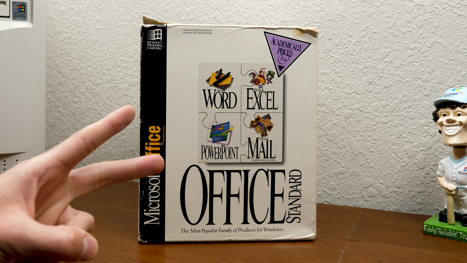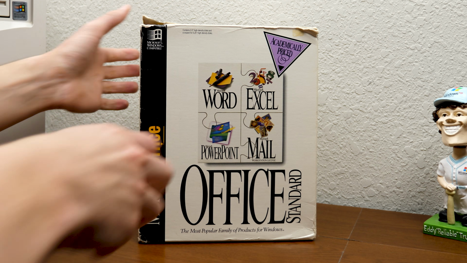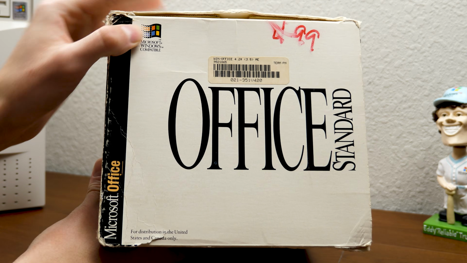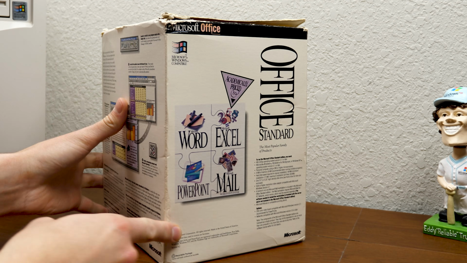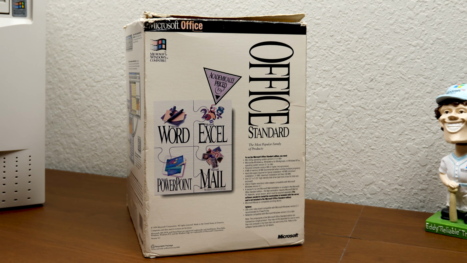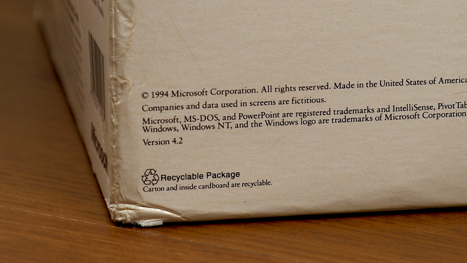However, there are two places on this package where you can tell what the exact version number is. That is on the top here on this sticker where you'll see Office 4.2, and the other place is right here on the left side, this really small piece of text located at the bottom that says, of course, version 4.2.